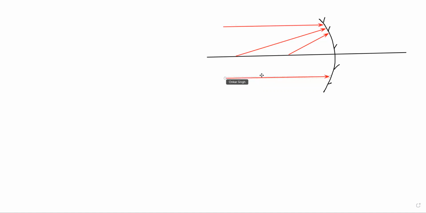Then another case can be, suppose an incident ray is coming here at the pole. In which direction will it go? Not only that, students, we also want to learn how all these rays obey the laws of reflection. This is really important, and very few books talk about this. Before understanding all this, we need to have two concepts clear.